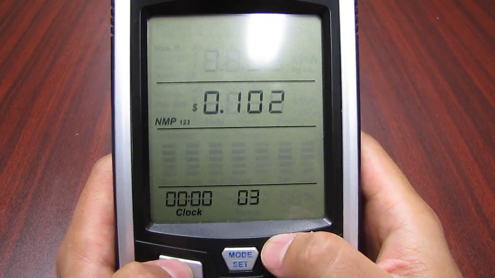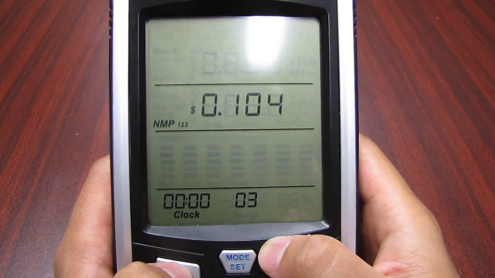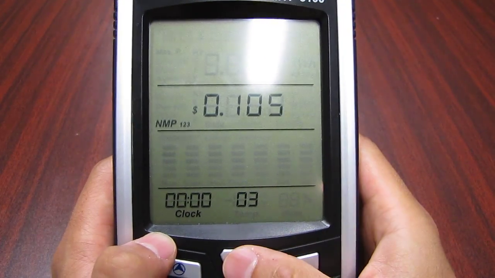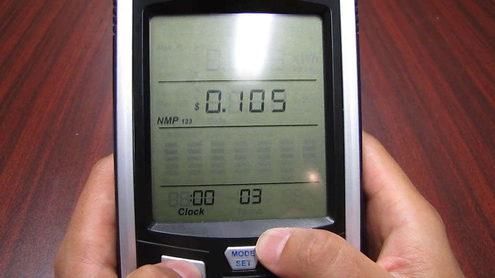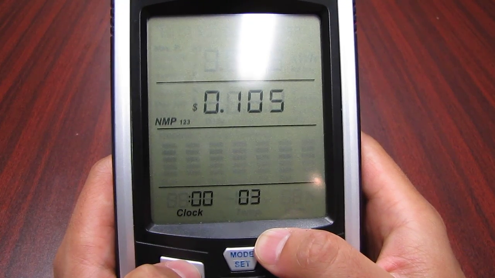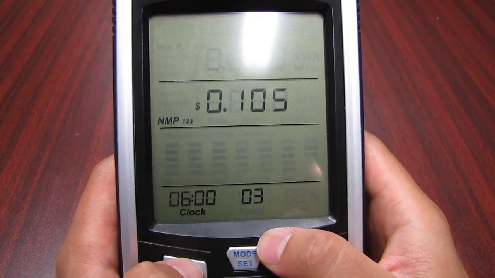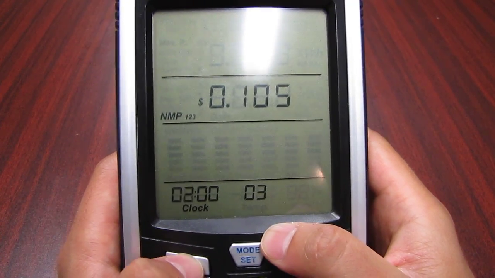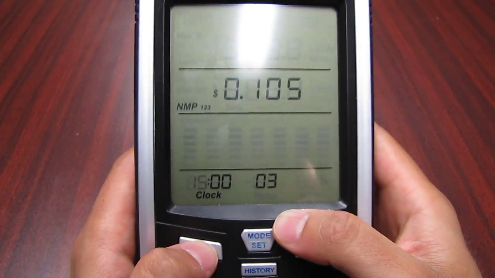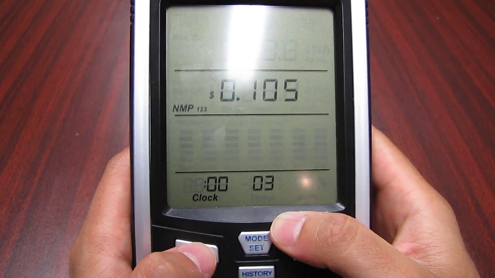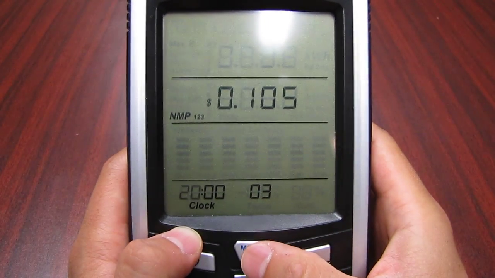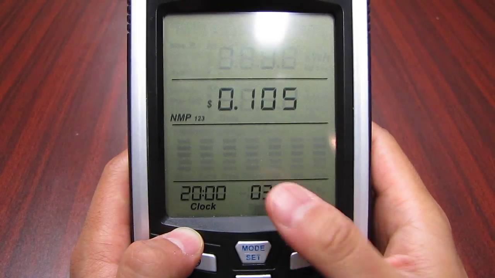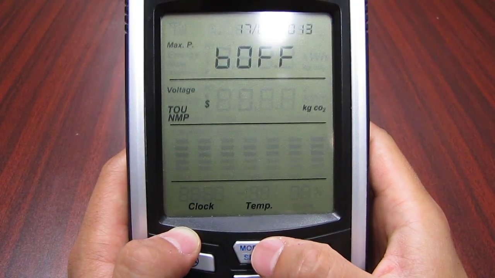We're going to set it to 10.5 and perfect. Okay, so now we said from 7 a.m. till 4:59 is tariff 1, and tariff 2 started at 5. So this one here starts at, let's say, 8 o'clock. 8 o'clock is our tariff 3, and we confirm this, confirm that, and there you go.